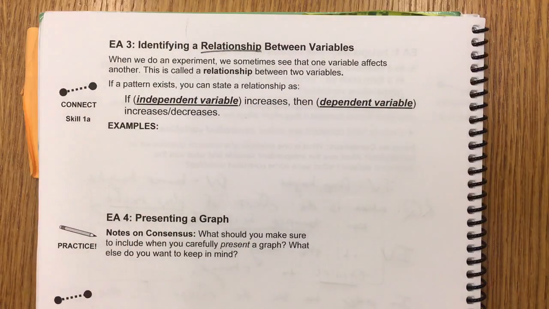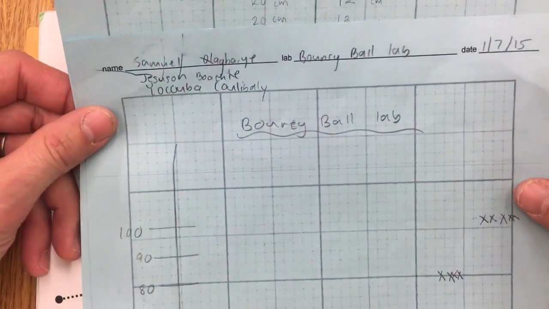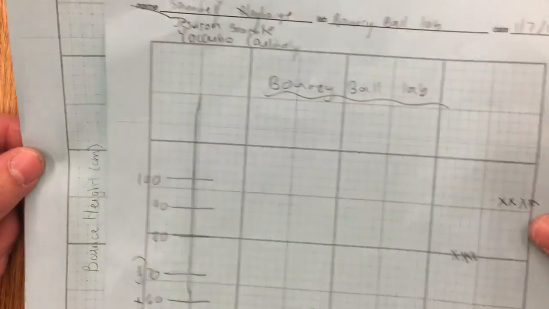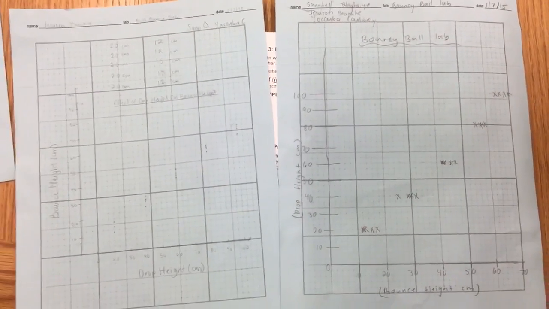And I want to show you an example of a really nice set of graphs. These two graphs are from Sam and Jesusen, who are working together with Yakuba. And I'm choosing to show Jesusen and Yakuba and Sam's work because there's an interesting difference between them. I'm going to back this up so we can see both of these graphs together.